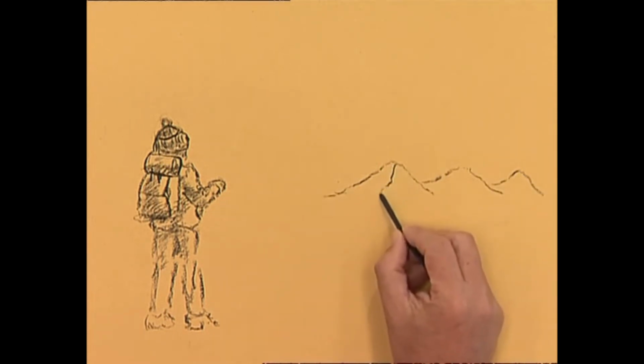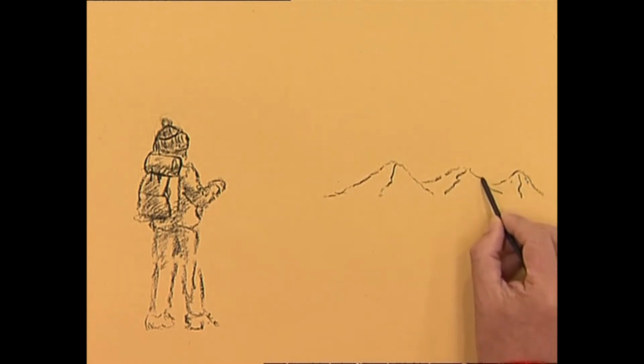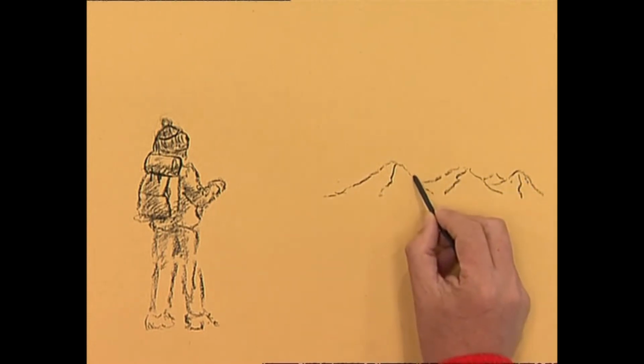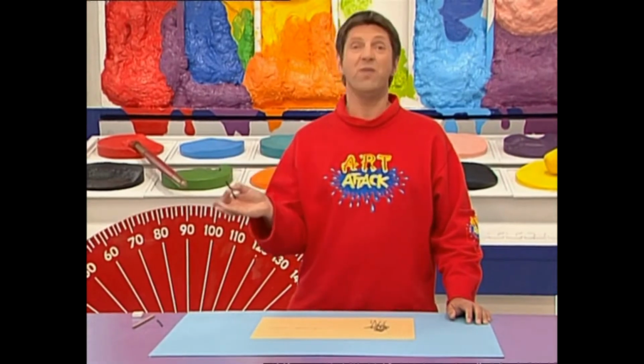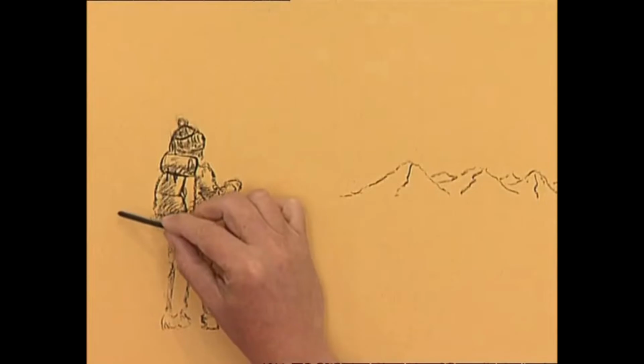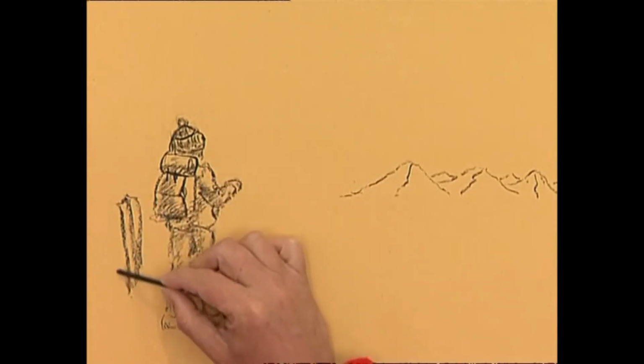And that's a good tip to remember. I'll even put in some smaller ones just there that look as if they're even further away. One down there, I think. Now, it's not just mountains that look smaller as they get further away, it's everything. How about some fence posts? Okay, I put a fence post in there, like that.